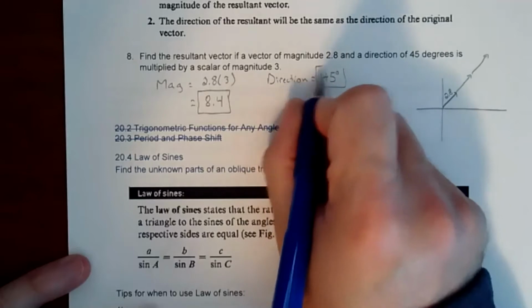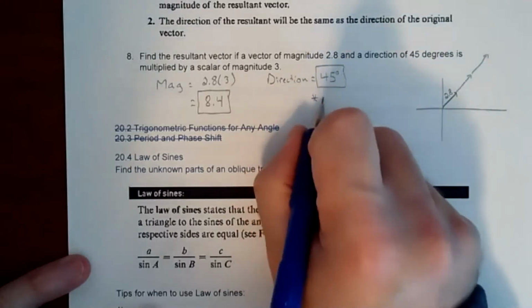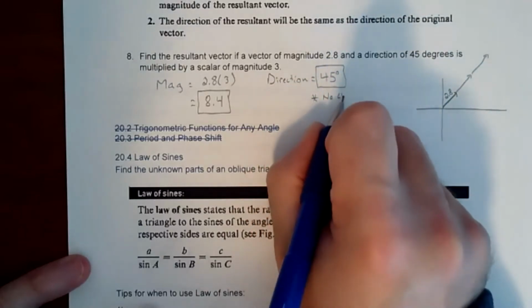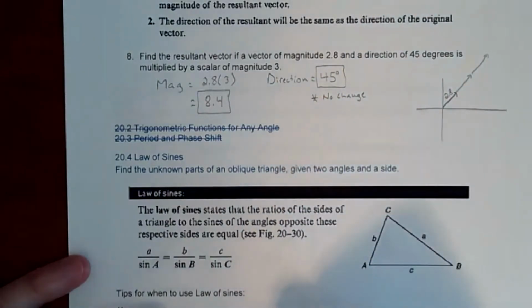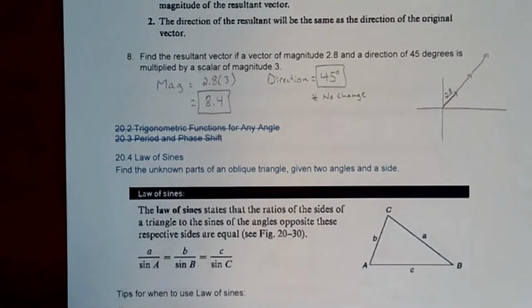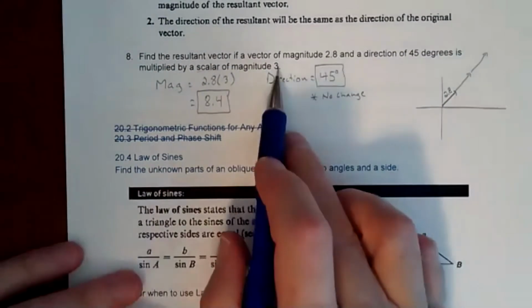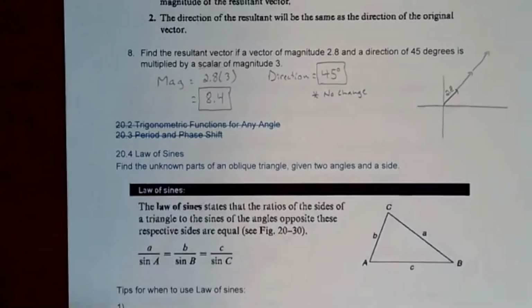No change. Okay. So this scalar thing only ever affects the length of your magnitude. That's all it ever does. It'll never change the direction that it's going. So whatever it is, you're going to take that value and multiply it by whatever the original magnitude was.